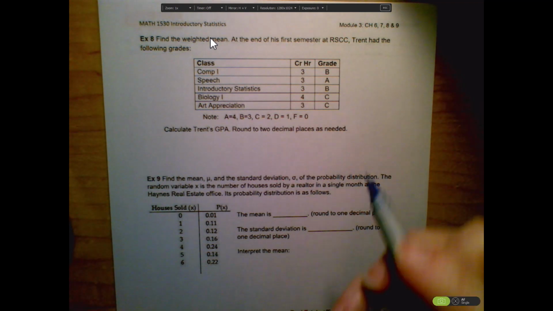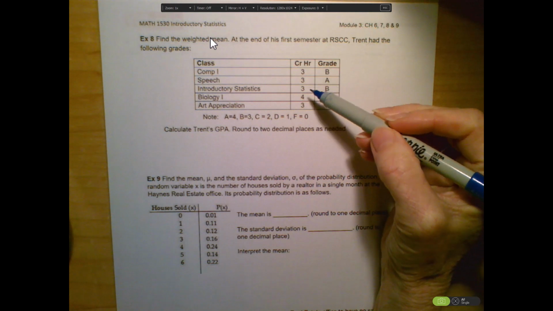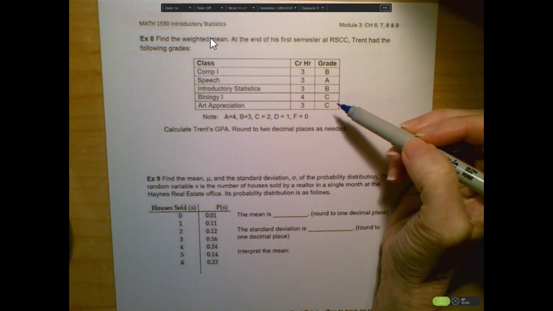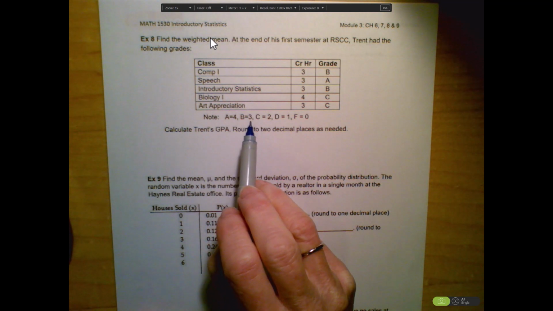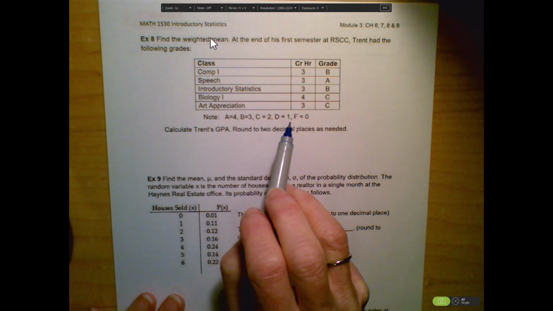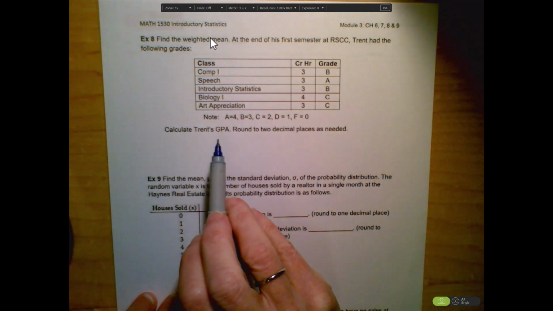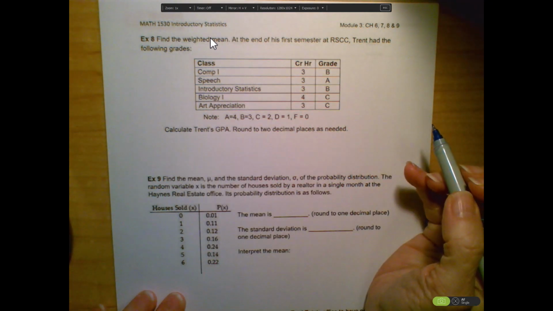Our next example is another type of weighted mean, a GPA calculation. In example 8, it says to find the weighted mean. At the end of his first semester at Roane State, Trent had the following grades. They show for each of his classes how many credit hours each class had and the grade that Trent made in each class. And then we have this note that an A is given the weight of 4, a B a 3, a C a 2, a D a 1, and an F is 0, and we're supposed to calculate Trent's GPA and round to 2 decimal places as needed.